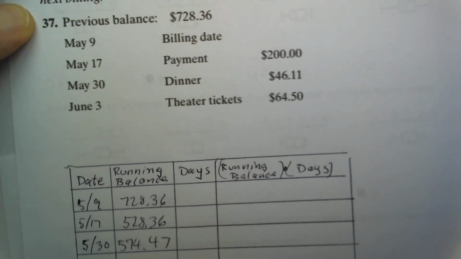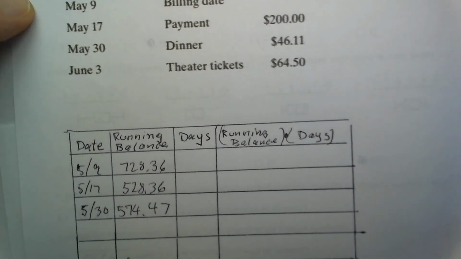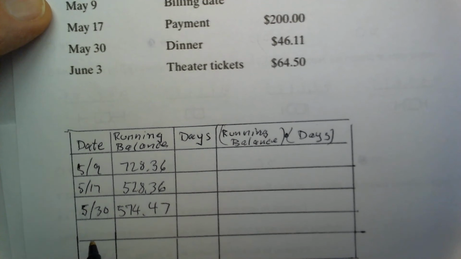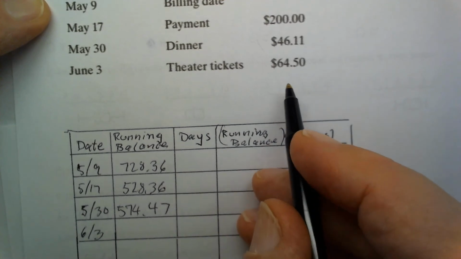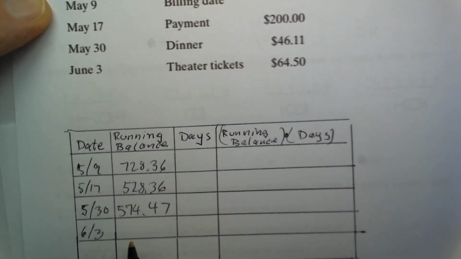And then on June the 3rd, there's another charge for theater tickets for $64.50, so that's 6/3. And so now the running balance is increased by $64.50, and so that'll be $638.97. And of course the next billing date would be 6/9.